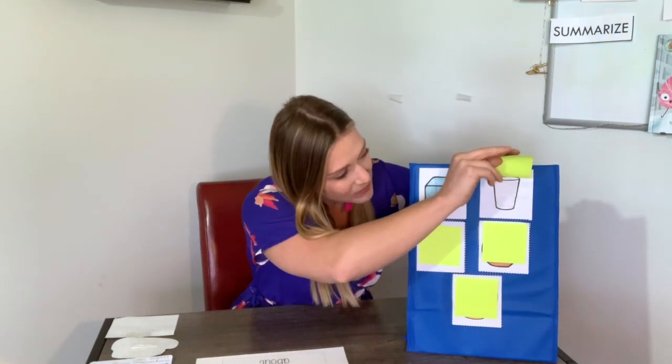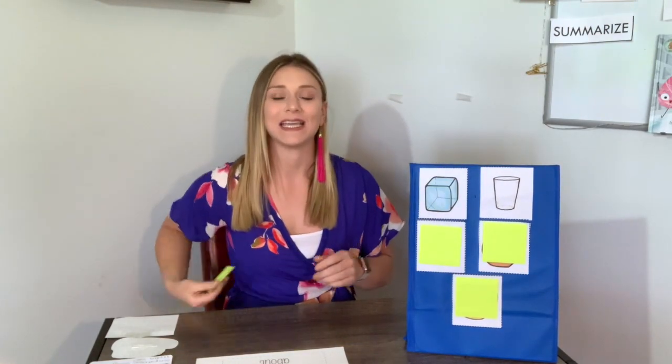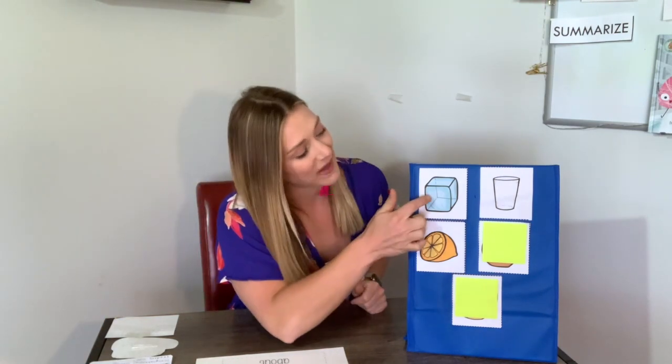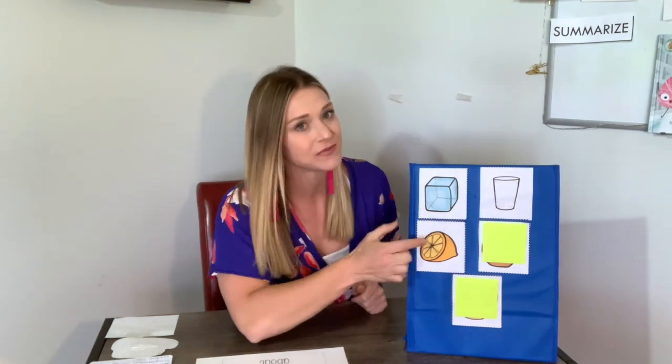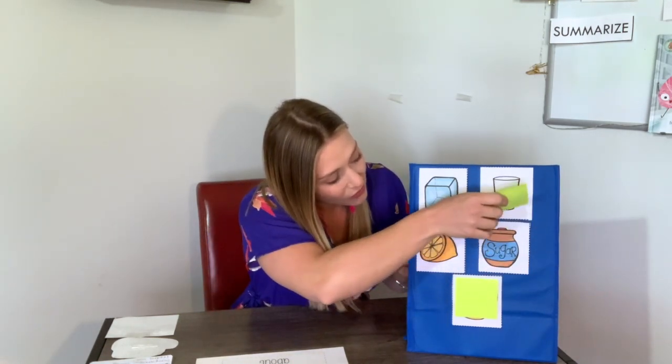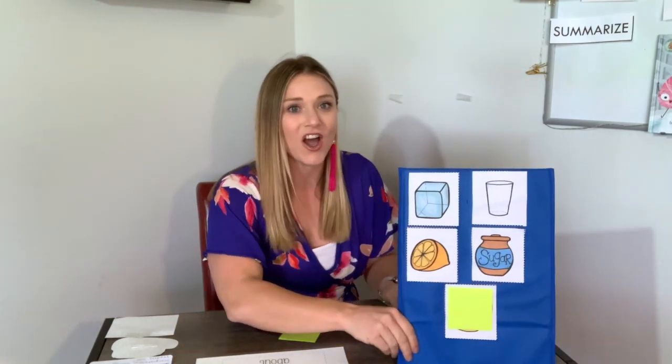Okay, our next picture is a glass. So far we have an ice cube and we have a glass. Our third picture is a lemon. A lemon, oh my goodness. So we have an ice cube, a glass, a lemon. Our fourth picture shows sugar.